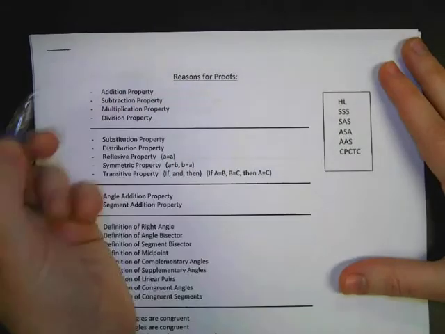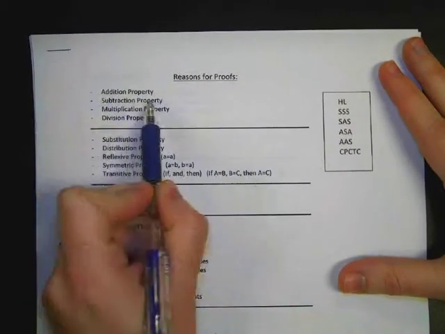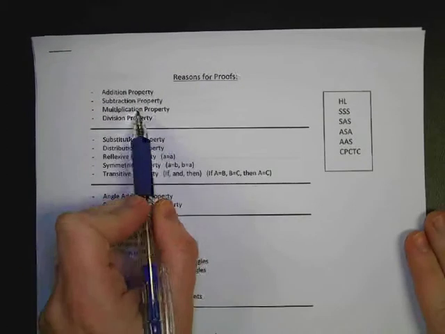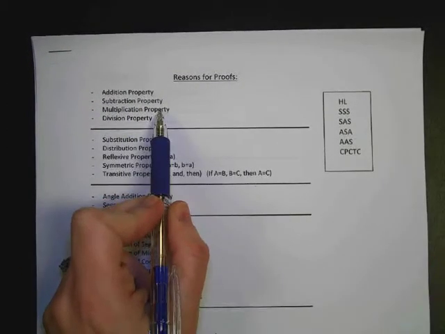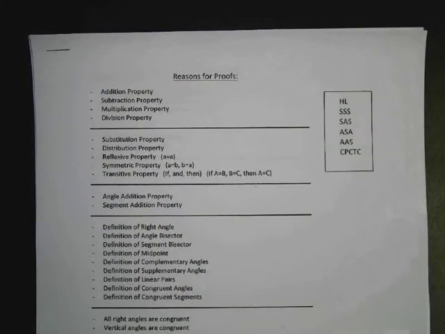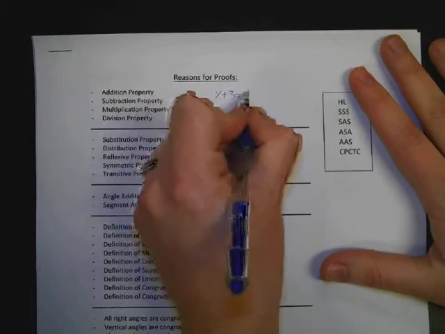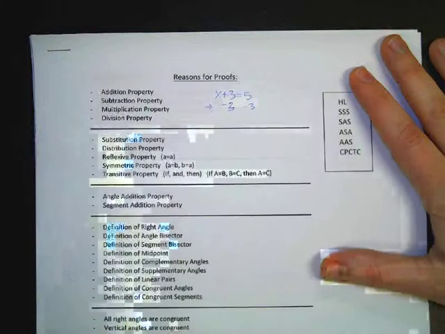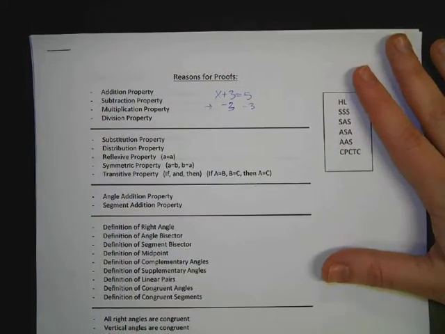Like addition property allows you to add a number to both sides of an equation. Subtraction property allows you to subtract the same number or same thing from both sides. Multiplication property allows you to multiply by the same thing on both sides. And division property allows you to divide by the same thing on both sides of the equation. These are just general rules that we use when we solve the equation x plus 3 equals 5. If I'm going to move the 3 over, I need to subtract that 3 from both sides. This would be using the subtraction property.